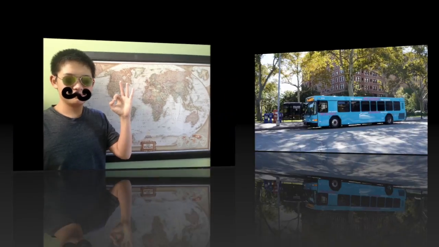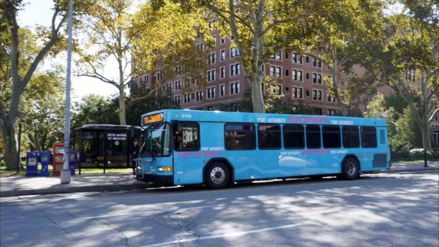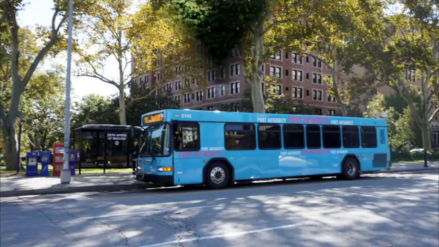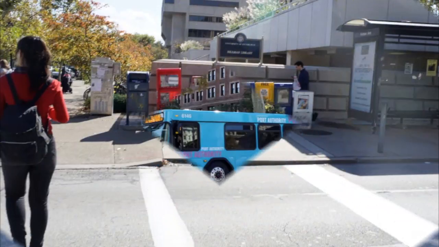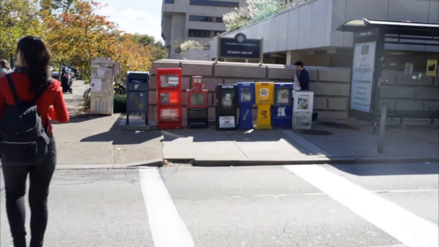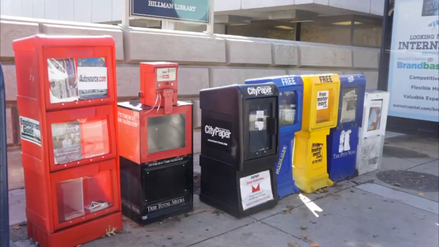Cool. You know what I like? Buses. I like buses. Buses and newspapers. Buses take me places. They're a great form of transportation and help to move people places. Newspapers, on the other hand, help spread ideas and knowledge of current events. I like the comic section the best.